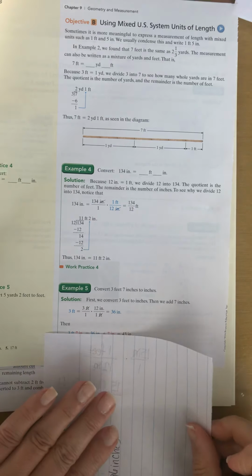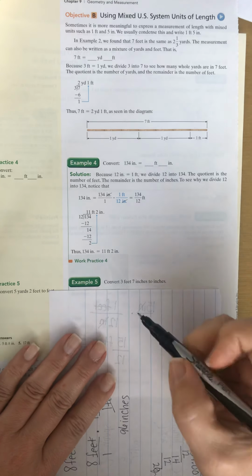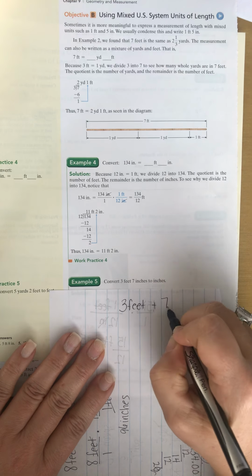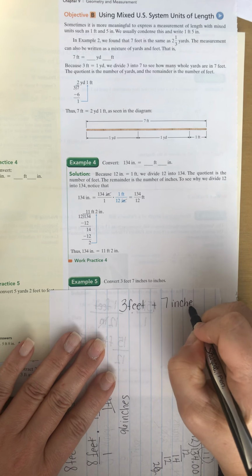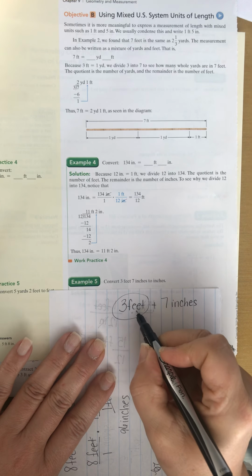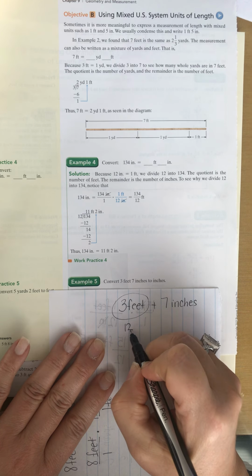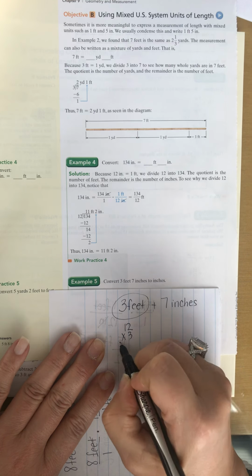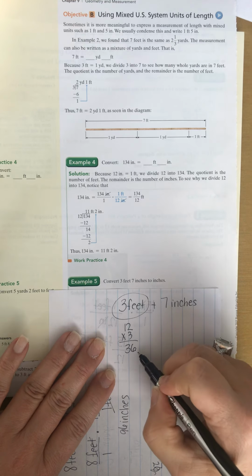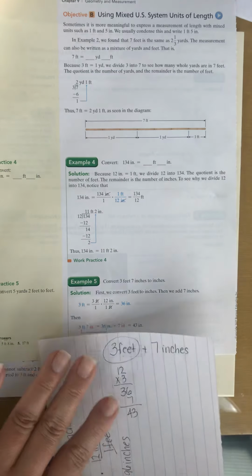Okay, next one, we want to convert 3 feet 7 inches to all inches. So we have 3 feet plus we have 7 inches. We want to convert it all to inches. So what I'm looking at is how many inches are in 3 feet. So you just do 12, there's 12 inches in a foot. So 12 times 3 is 36. 3 feet is 36 inches, plus 7 is 43. So we have 43 inches.